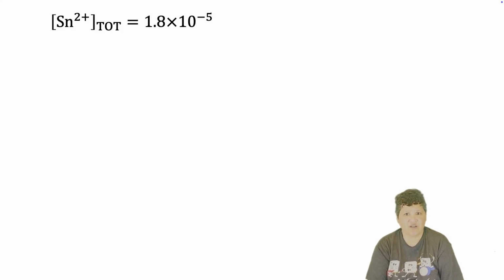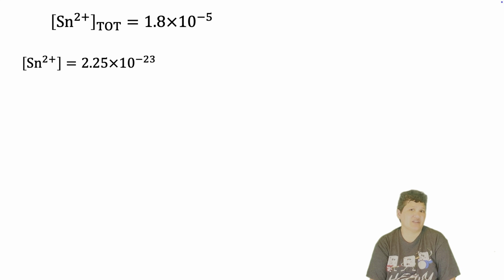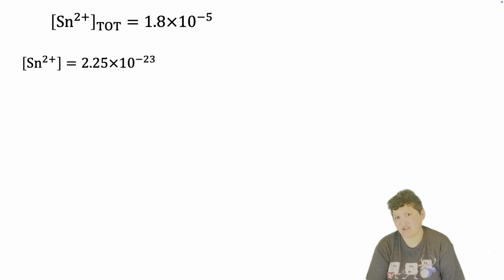Before we finish the video, let's look at the concentrations of our tin species one more time. We started with a total of 1.8 times 10 to the minus 5th molar tin. How did that get distributed? Well, as you can see, we ended up with a very tiny amount of free tin left. This concentration is considerably smaller than anything we saw in the previous two problems.